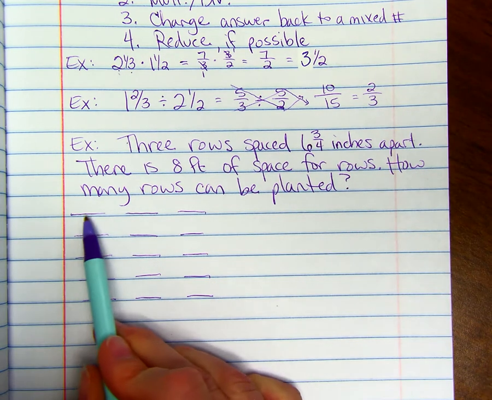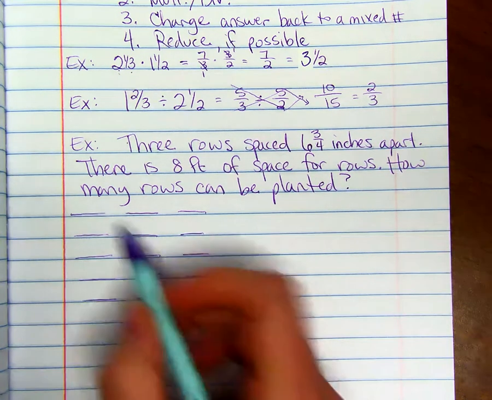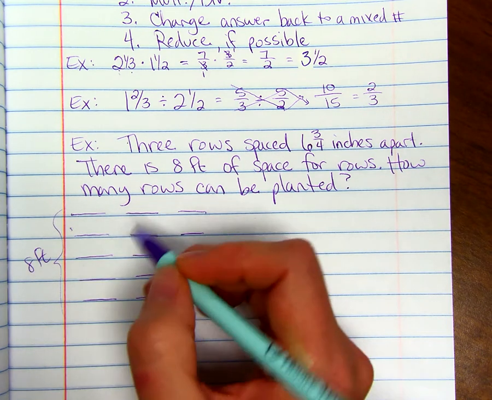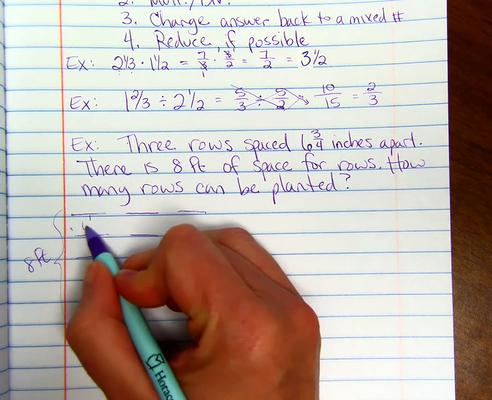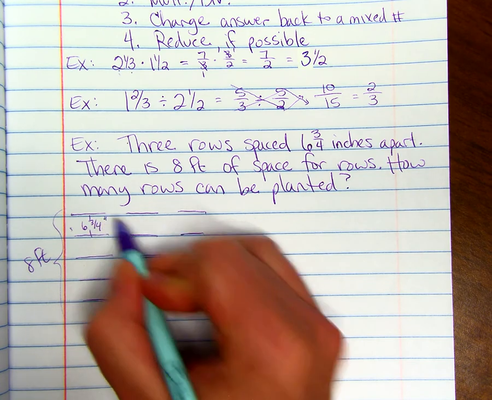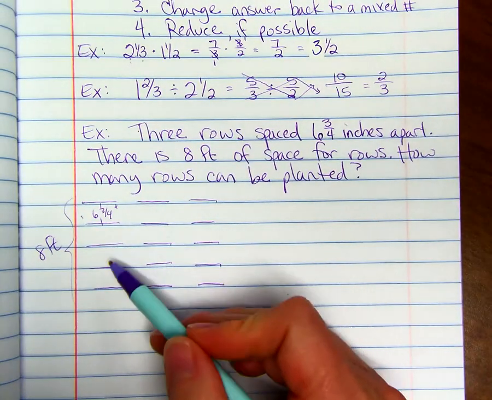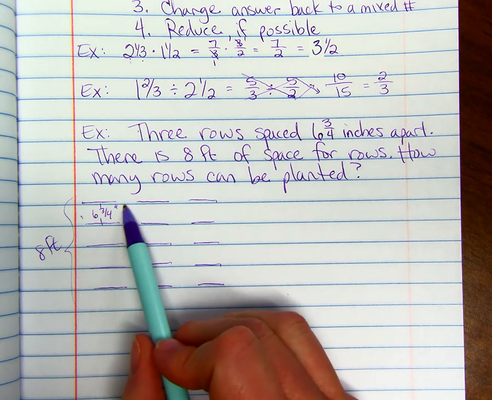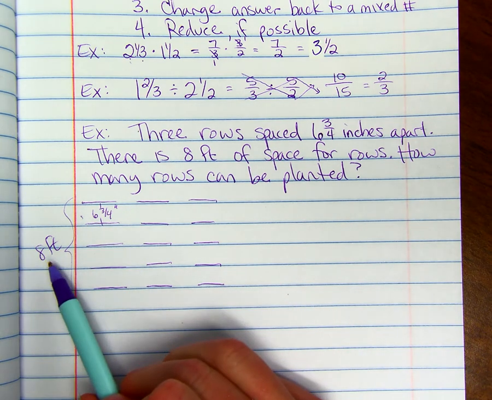But then we talk about each row this way has to be spaced 6 3/4 inches. So we have 8 feet total, and in between each of these you only have 6 3/4 inches. So we just want to know how many can be planted. So we want to know how many of these 6 3/4 inches can go into 8 feet.